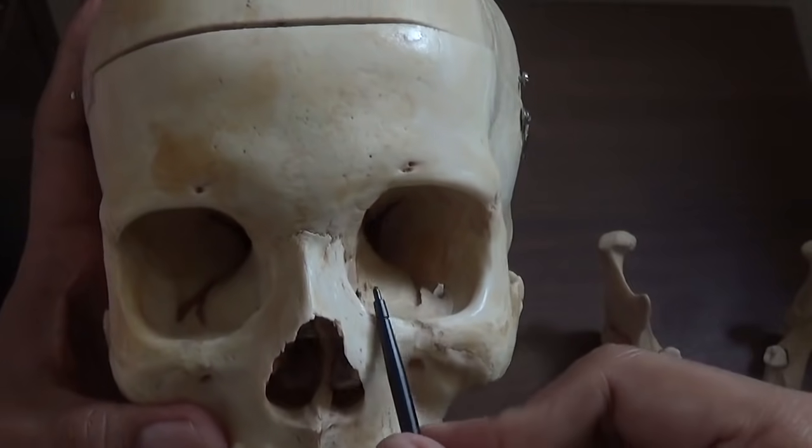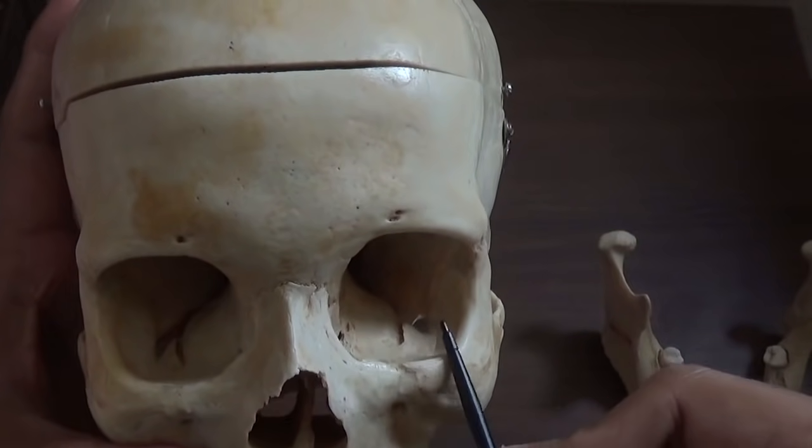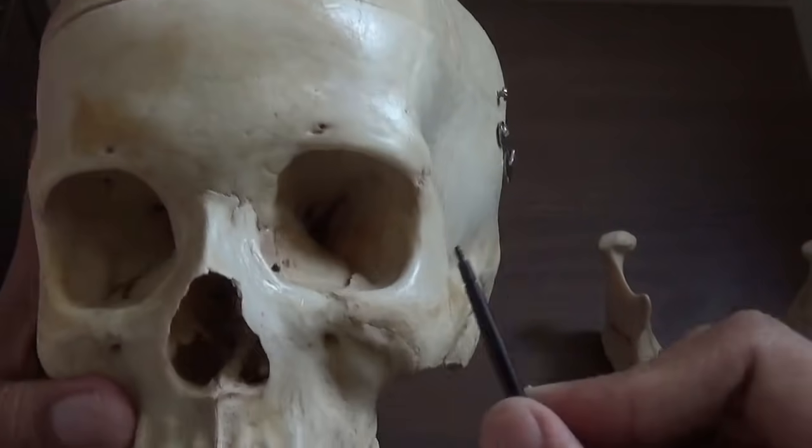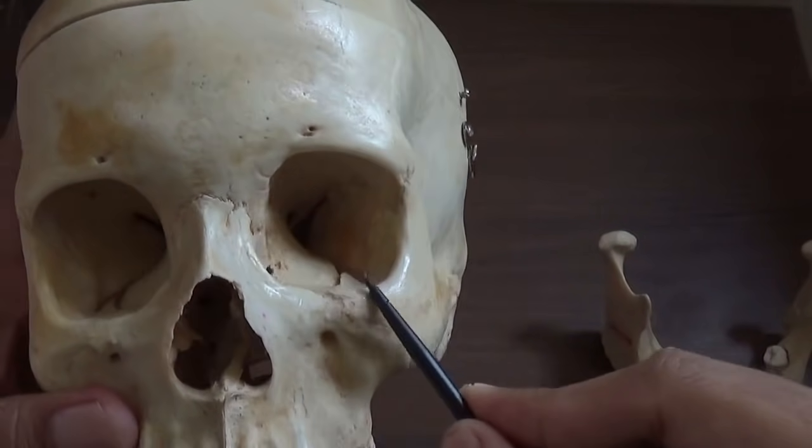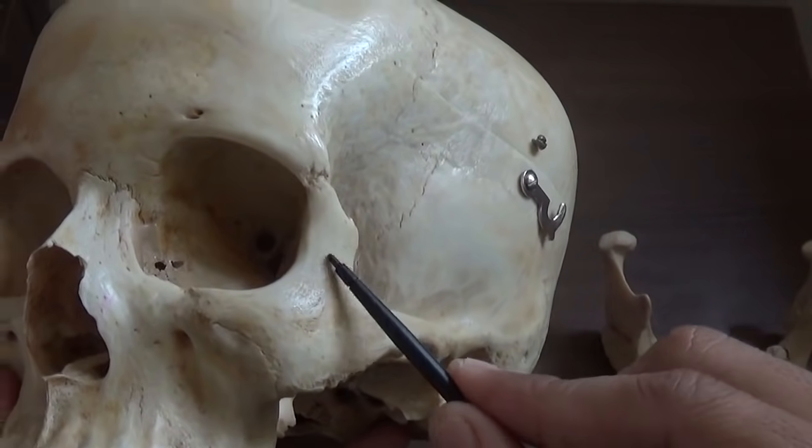Now regarding inferior orbital margin, medially it is contributed by this maxilla, and laterally it is contributed by this zygomatic bone. You can clearly see.